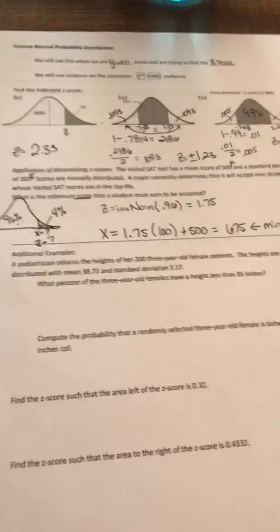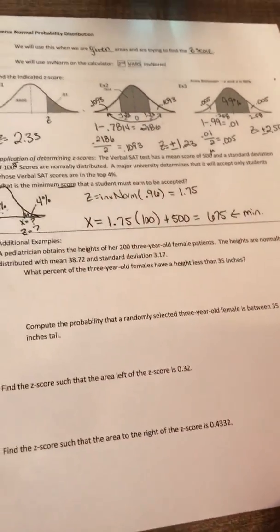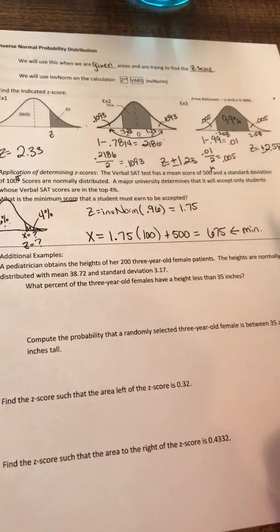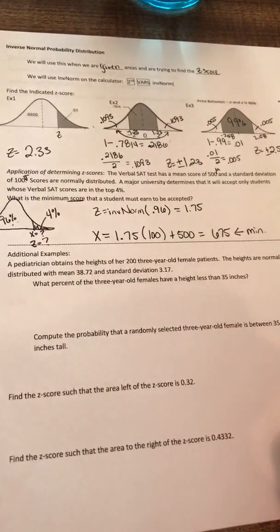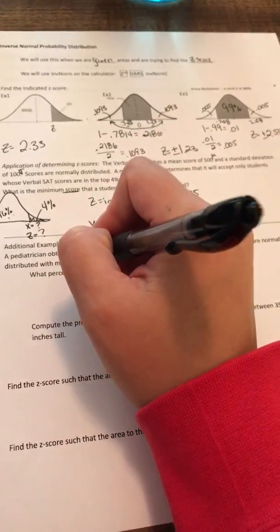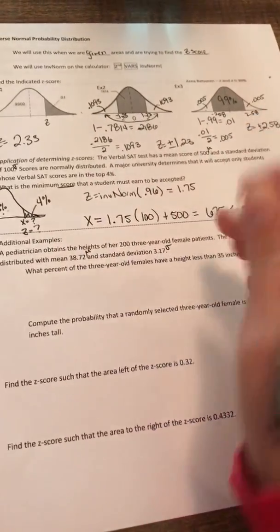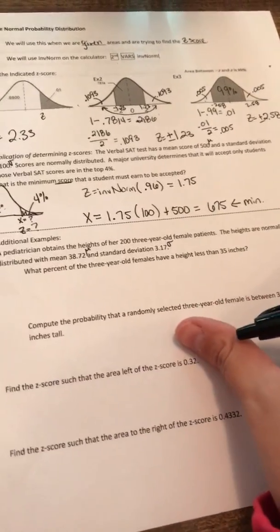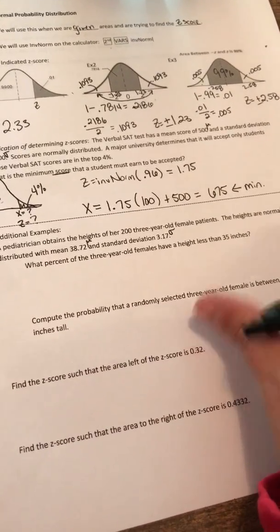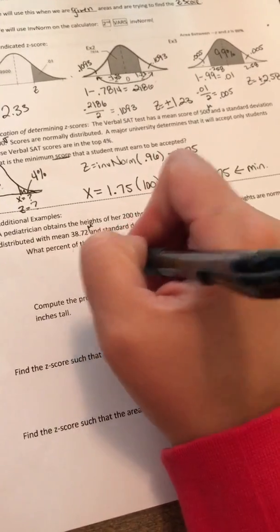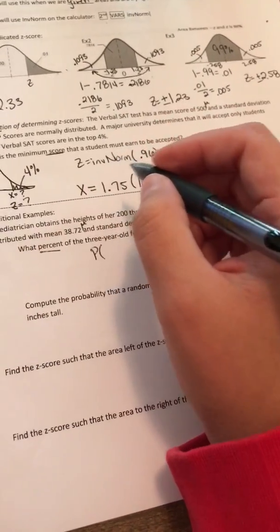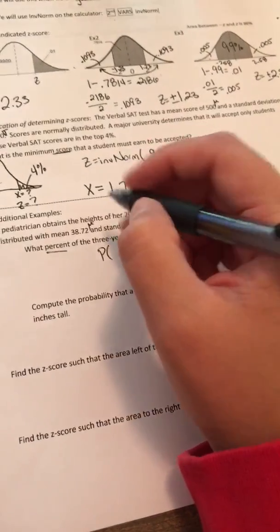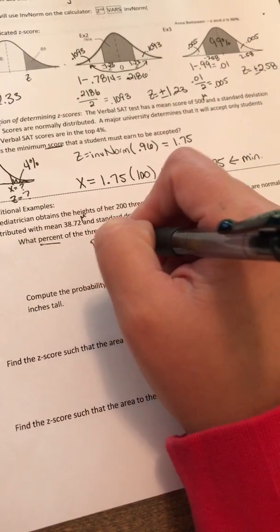So just a couple additional examples. These are on the PowerPoint. A pediatrician obtains the heights of her 3-year-old female patients. They are normally distributed with a mean of 38.72 and a standard deviation of 3.17. What percent of the 3-year-old female patients have height less than 35? So what percent, and pay attention, if it says percent, you switch to percent. If it just says probability, you can leave a decimal. Probability that X is less than 35.